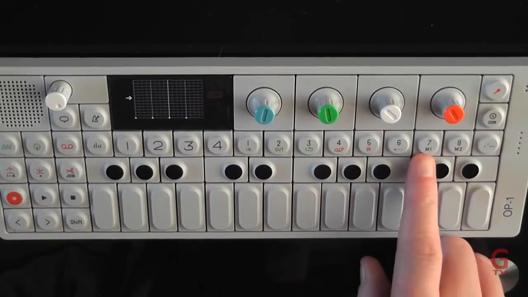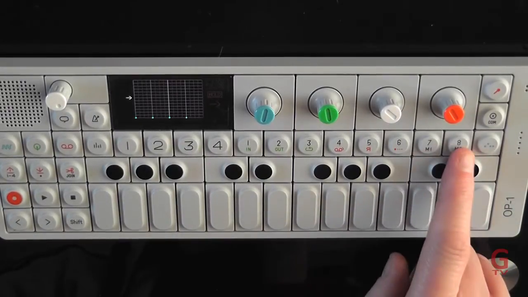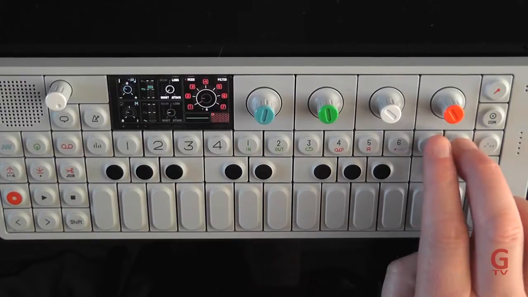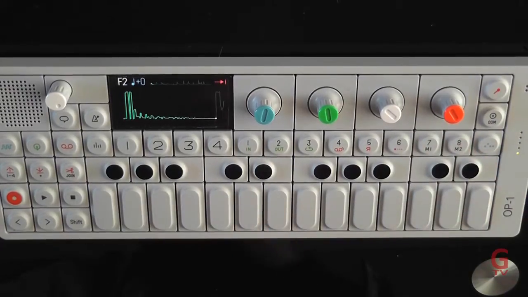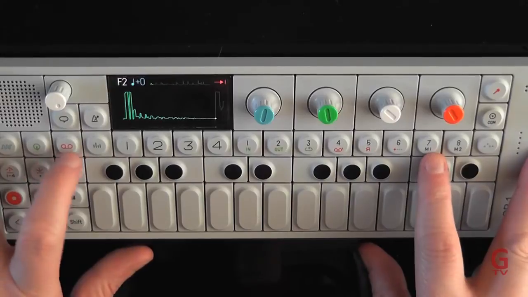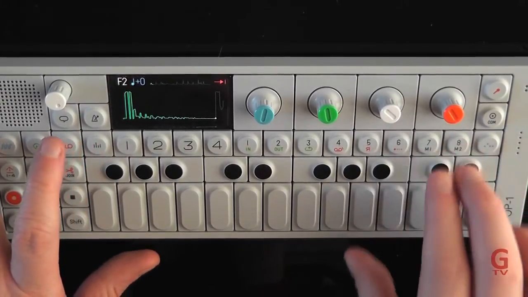I just want to talk about these two buttons, the 7 and 8 buttons, which is M1 and M2. Again, these sometimes can be often overlooked, but are quite useful when you want to add some other kind of effects into how you play back, especially on live playback. What these do, you can actually store presets from the main mixer into M1 and M2.